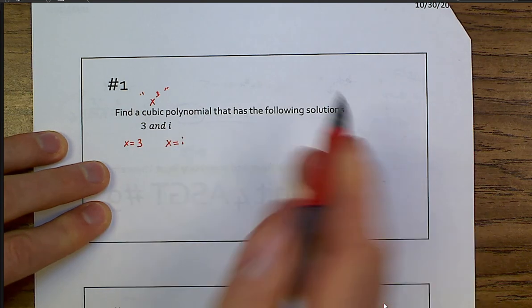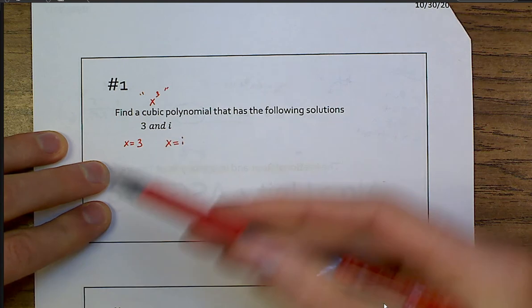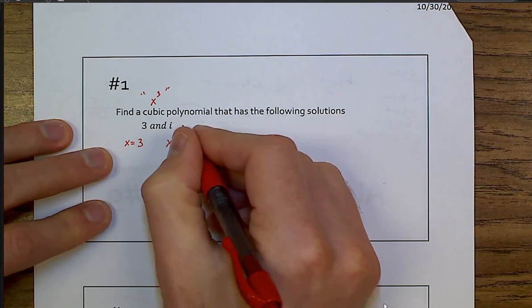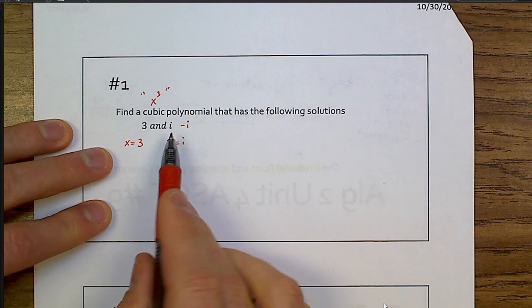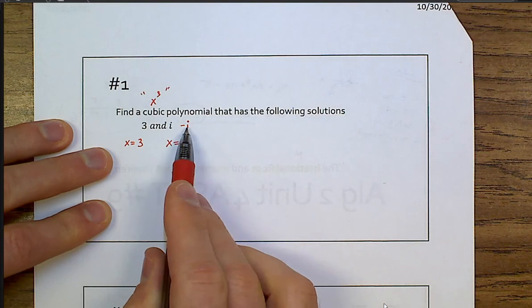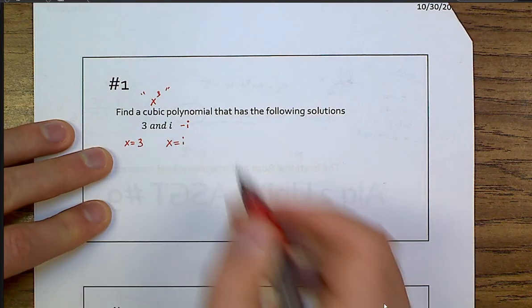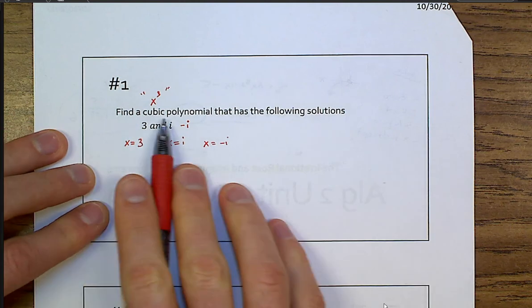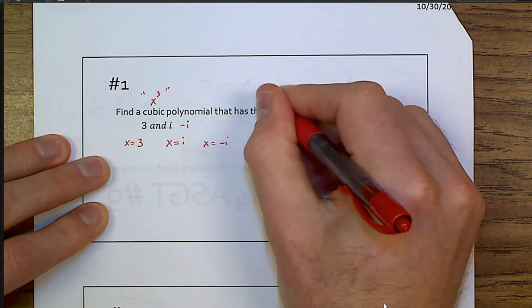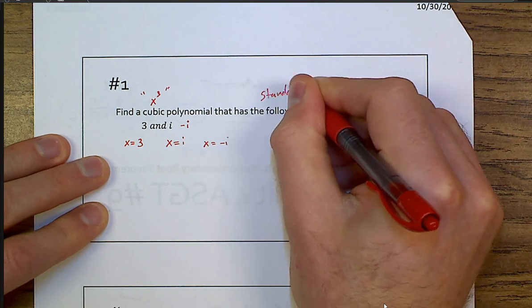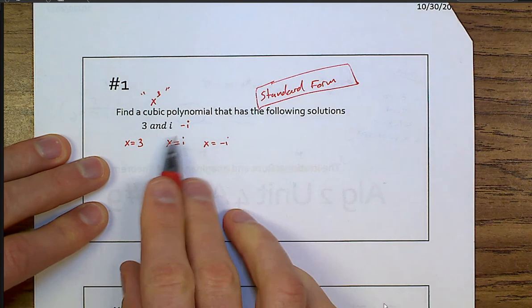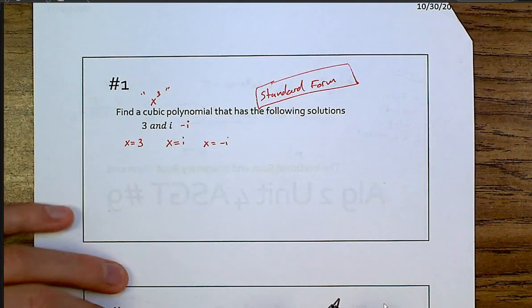I have x equals i as a solution. But if I have i, the author of a workbook or quiz or a test wants you to know that negative i, or the conjugate of i, has to also be that third solution, because we need 3, right? So you have x equals negative i. And so you want to find a cubic polynomial, so what you're going to end up doing is writing this in standard form. So we're going to take this all the way backwards. We've done this before. We've given you zeros, and you've worked backwards, and we're going to do the same thing here. So just work this backwards.